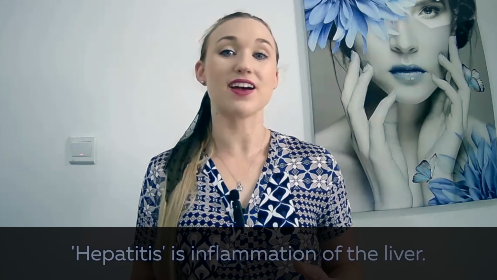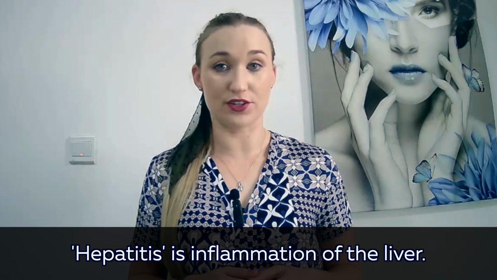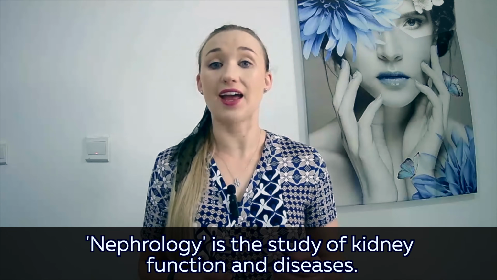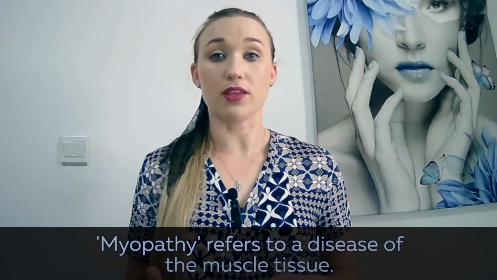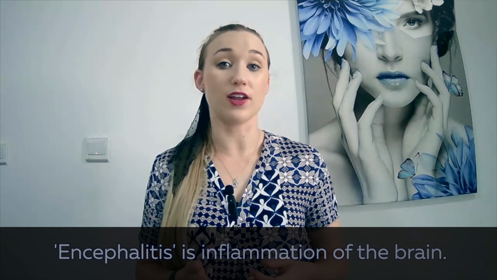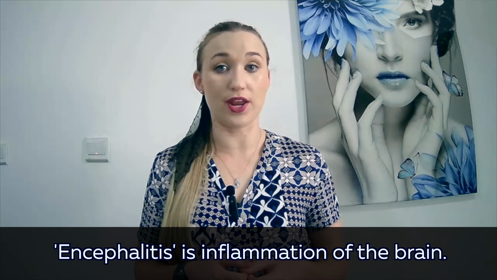Let's practice with a few more examples. Hepato refers to the liver. Hepatitis is inflammation of the liver. Nephro refers to the kidneys. Nephrology is the study of kidney function and diseases. Myo refers to muscles. Myopathy refers to a disease of the muscle tissue. Encephalo refers to the brain. Encephalitis is inflammation of the brain.